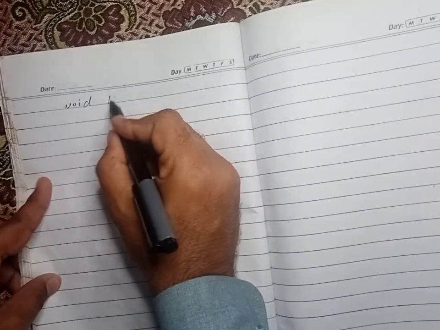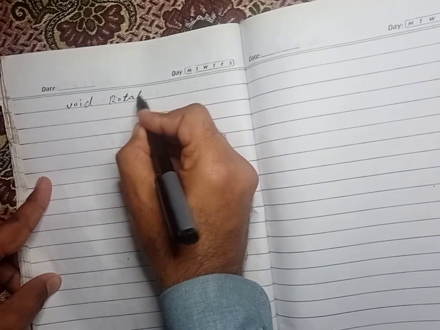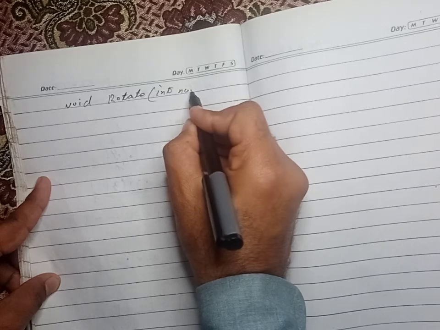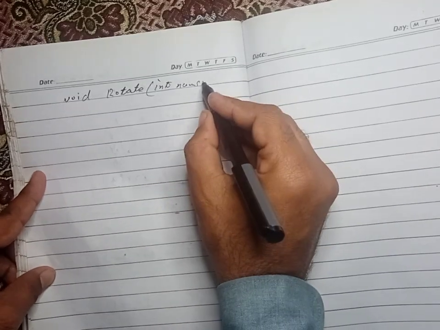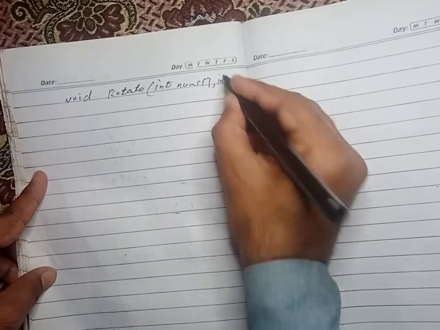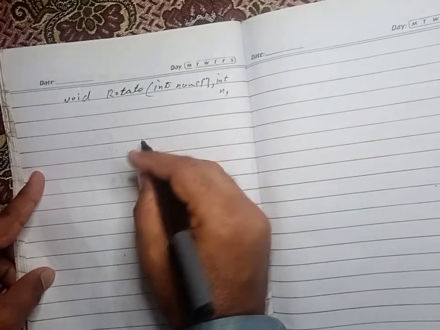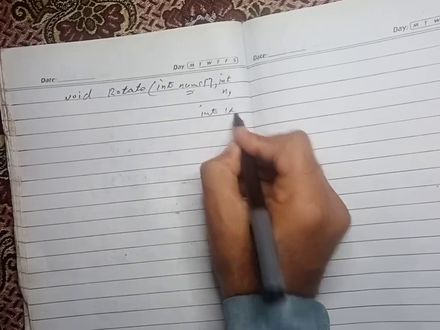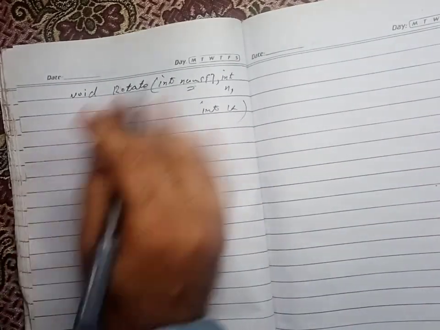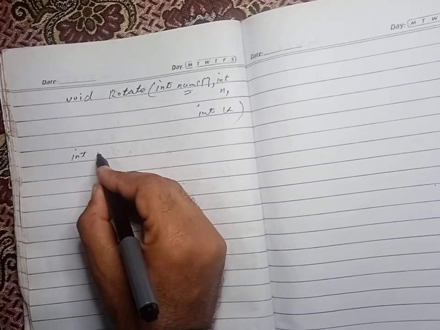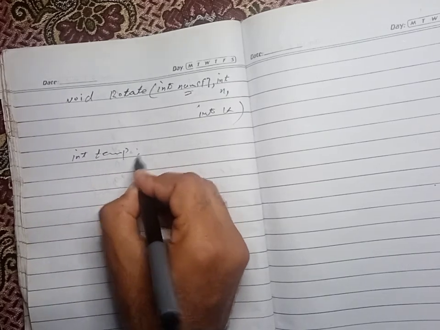Void rotate, int nums, int n, the size of the elements, and int k. An int temporary variable is declared.